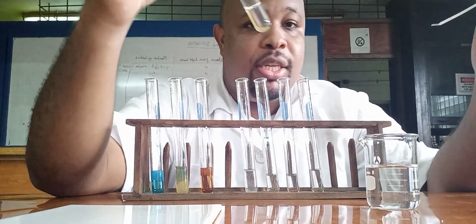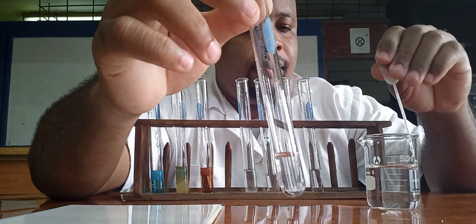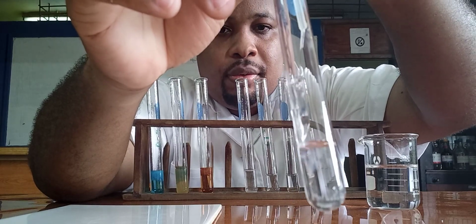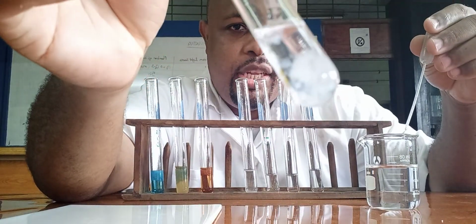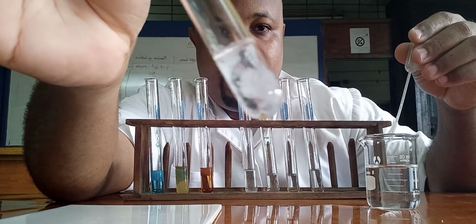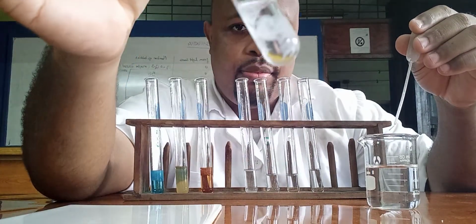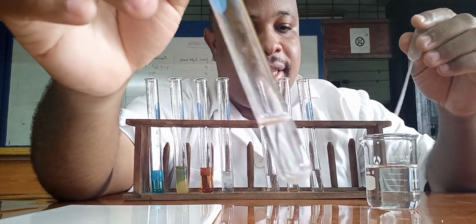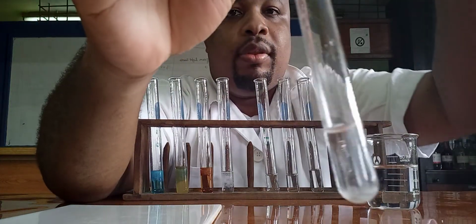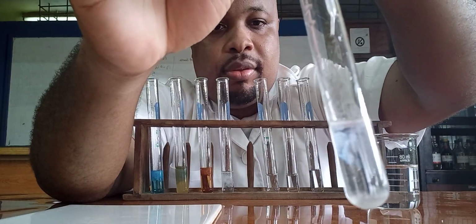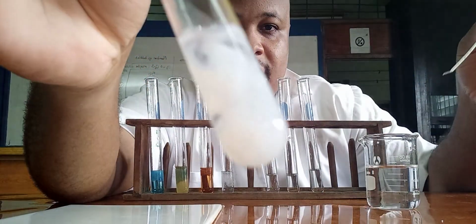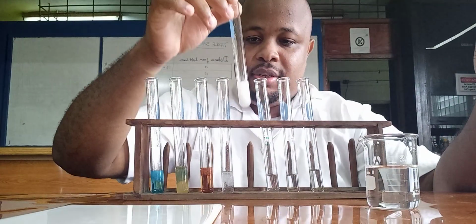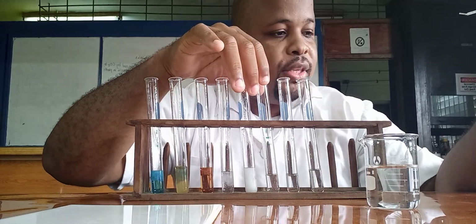This one now is magnesium. You can see here we get a white precipitate. The next one is lead. Again, we have a white precipitate being formed. Next one is zinc.